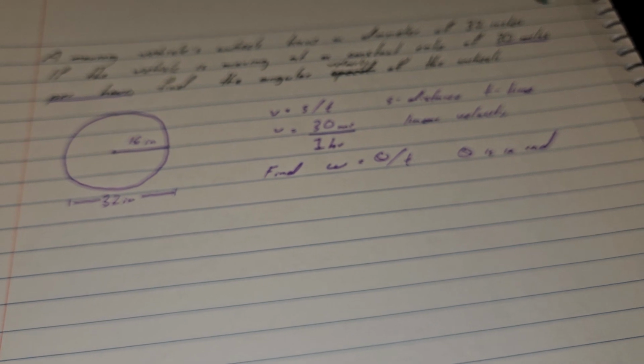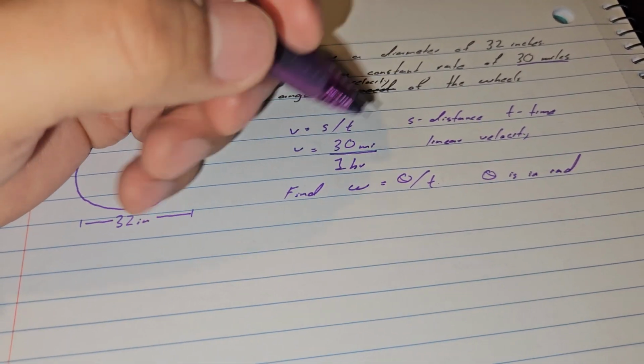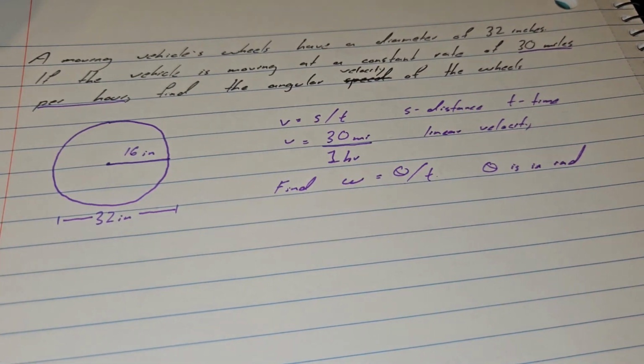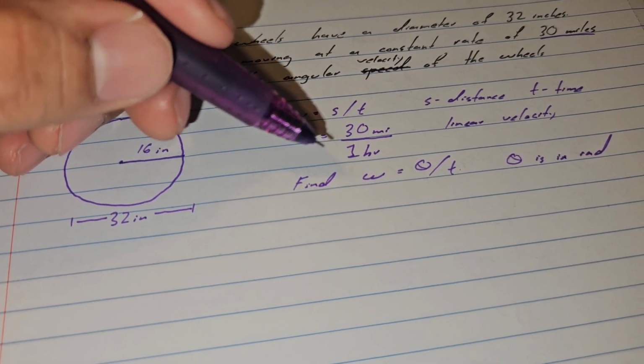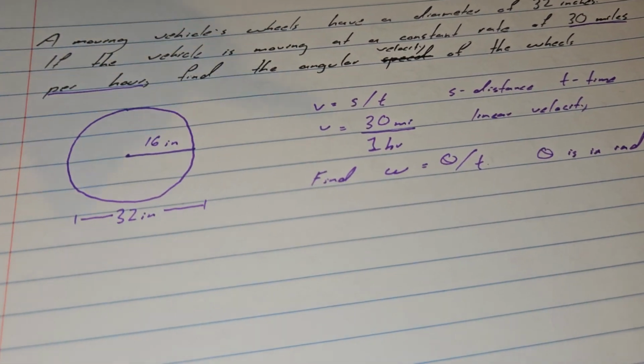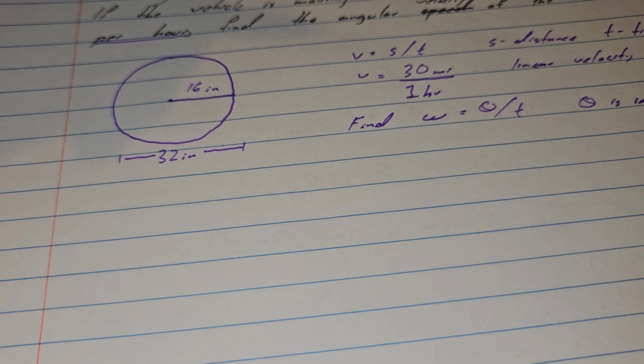So we need to find omega. That's omega, Greek letter omega. I know it looks like a W, but we're going to find omega equals theta over time. So we need to find a relationship that relates omega with V. What is that relationship? We are going to use the arc length formula. I don't know how to spell length, but arc length formula.